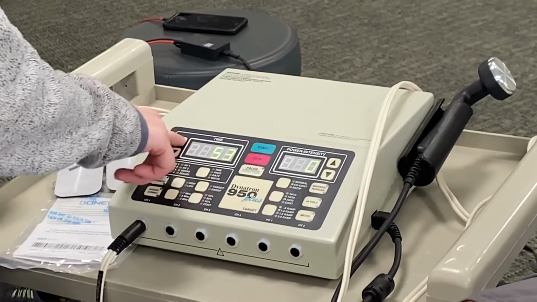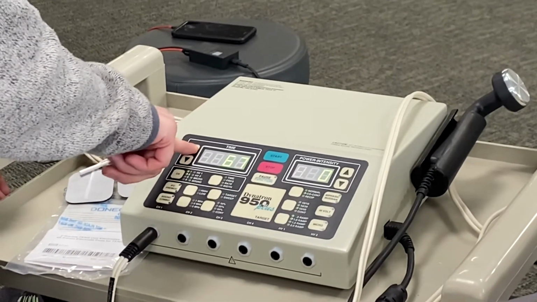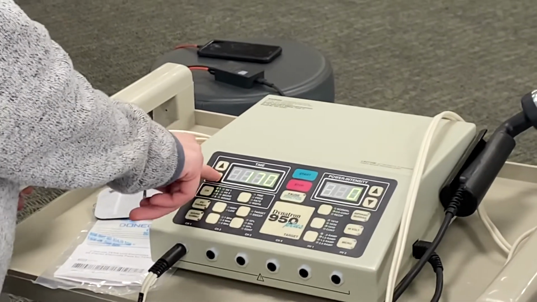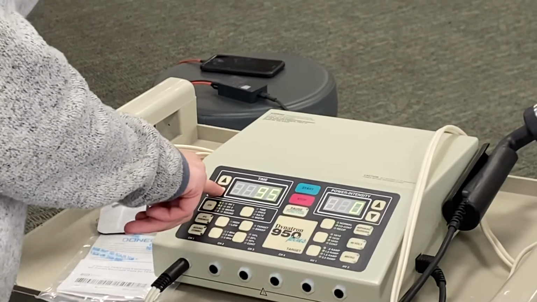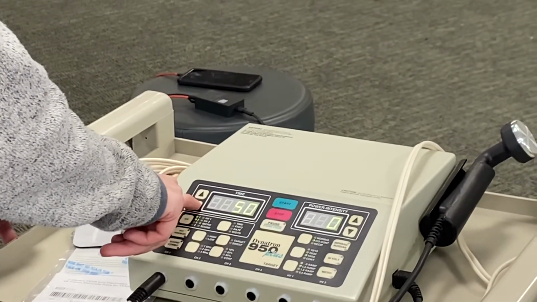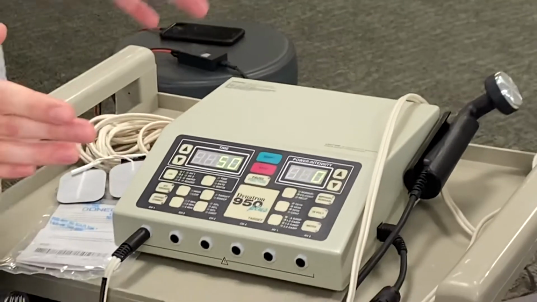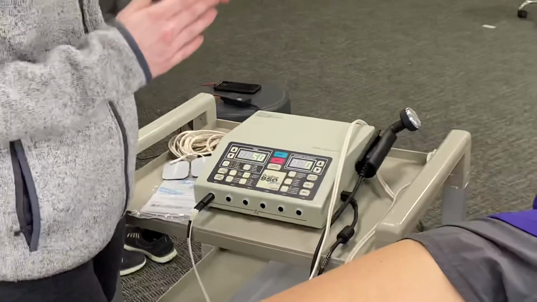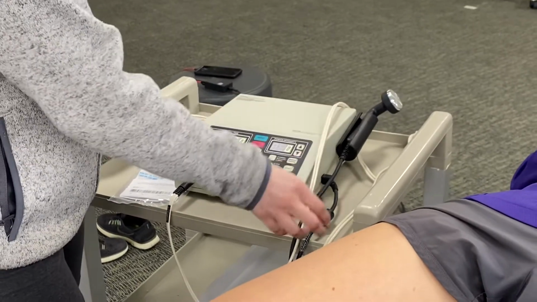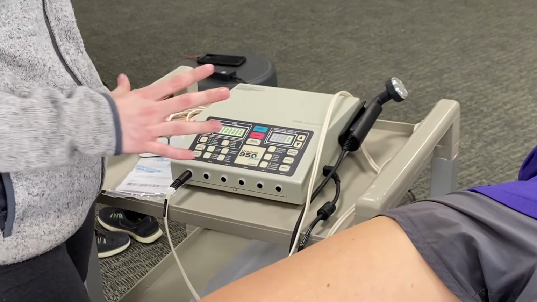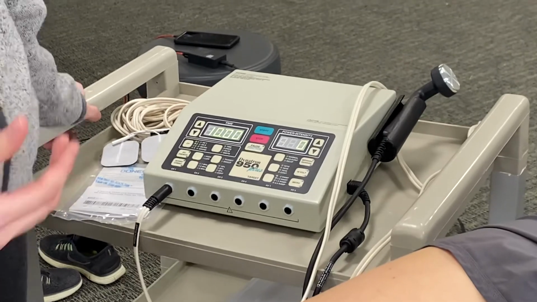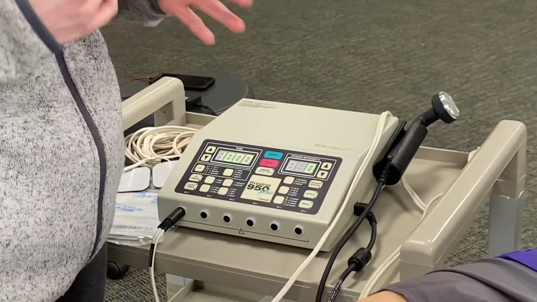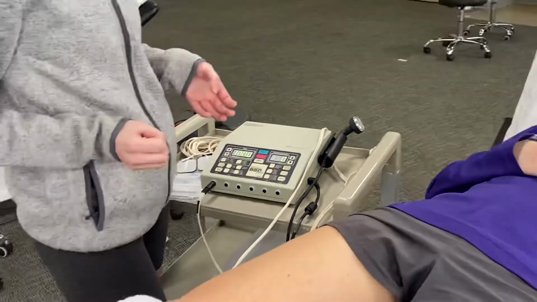The rate, I'm going to have at 80 pulses per second. And the width is going to be 50 microseconds. That is going to allow us to activate those A beta nerves. Since she's a smaller person, I feel like that is going to be adequate to activate those nerves, but if we need more, we can also increase that. I'm going to make sure this is continuous, so the E-stim is on during the whole time. And then the amplitude is just going to be a comfortable, strong tingle for the patient.